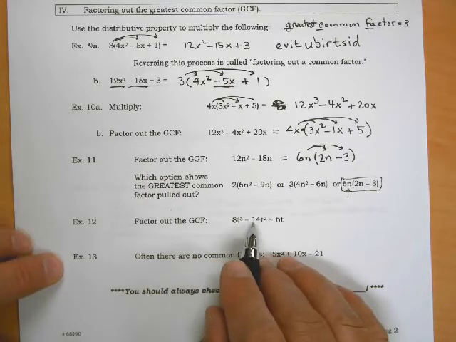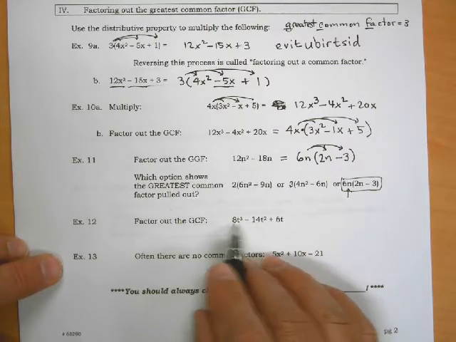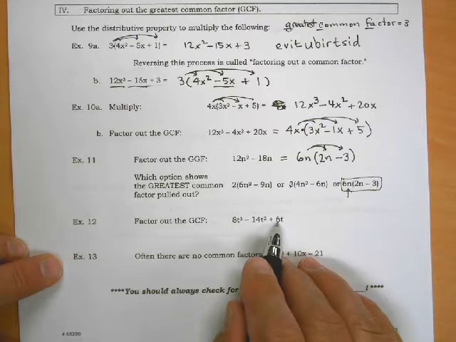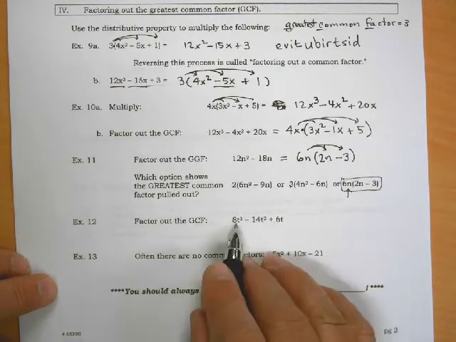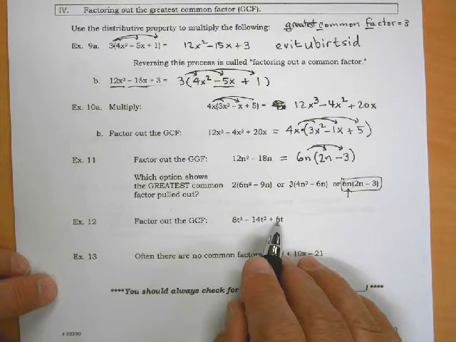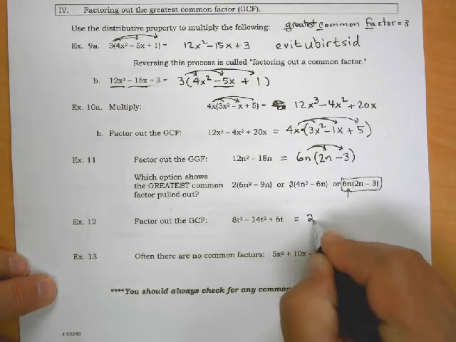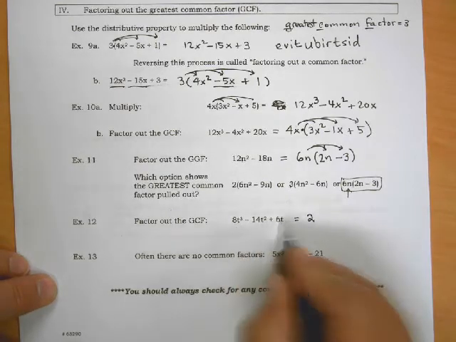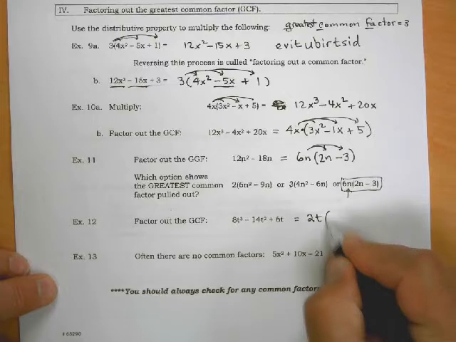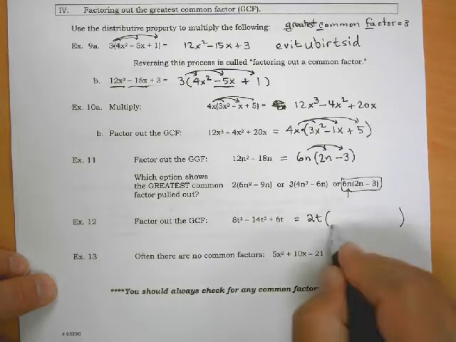The numbers that go into this, you pick on the small guy. 6 is the biggest number that goes into this, but it doesn't go into 8. So then you try 3, and that doesn't go into 8. So then you try 2, and that works. So you can pull out a 2, and since there's a t all the way down, you pull out the t also. So now we just have to fill in these blanks here.